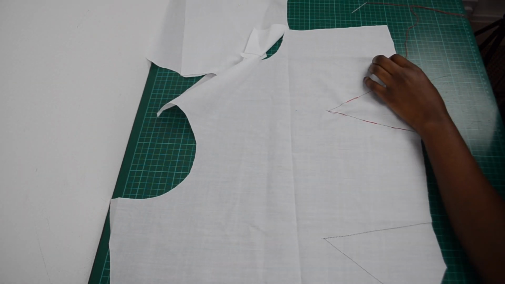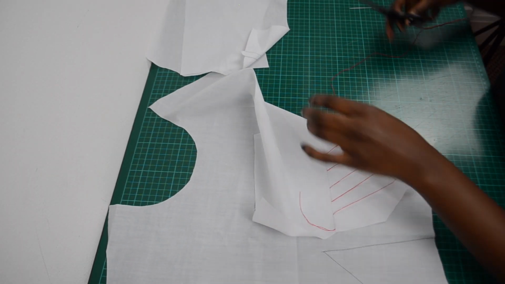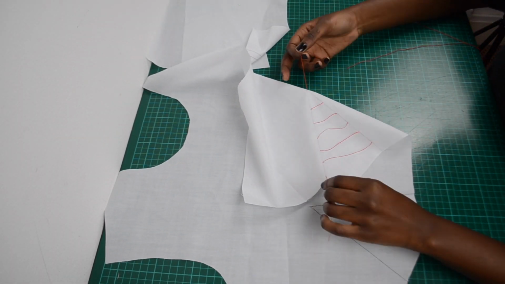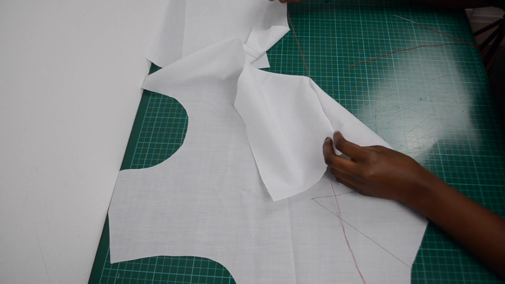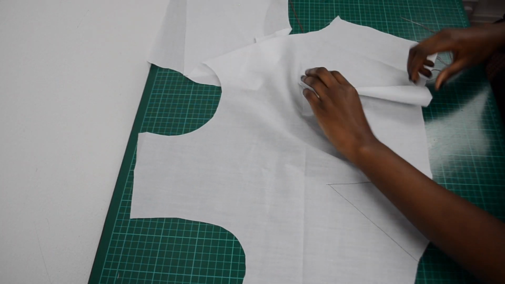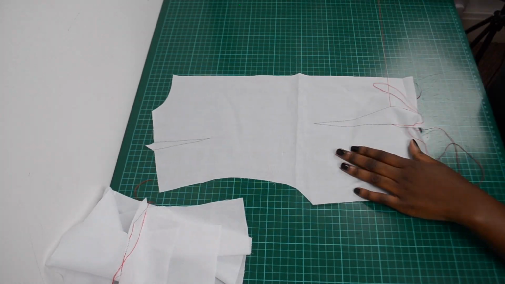Turn your bodice over and the stitching should look like this on the other side. It's important to keep them as horizontal as possible. Grab the bottom and top thread legs and pull them. Your dart should then fold perfectly in half. Do this for all your other darts.